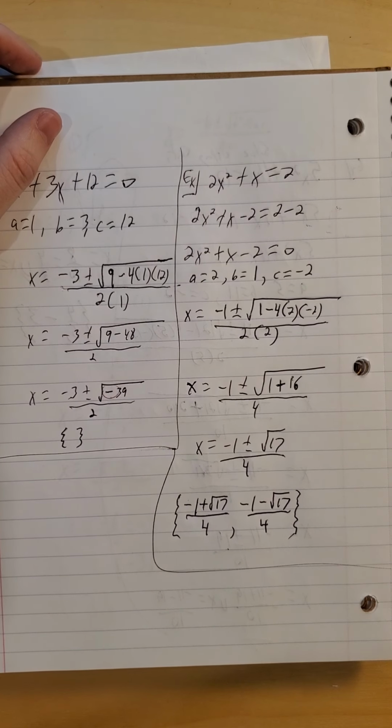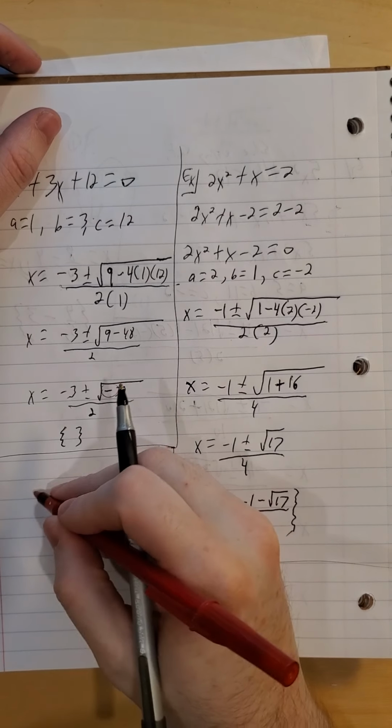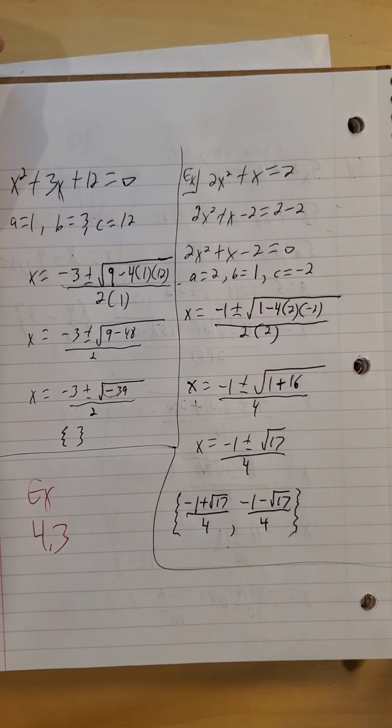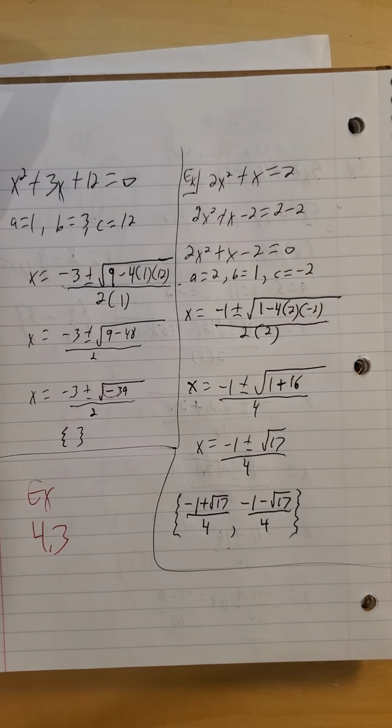So that should give you enough info to work on the exercises for section 4.3. And again, as many times as you need to write that formula down for the quadratic formula, write it down.